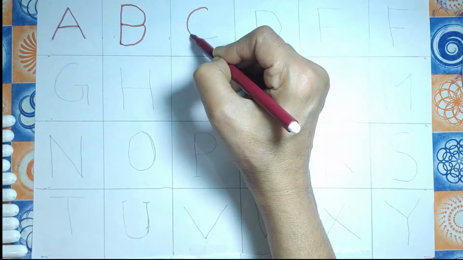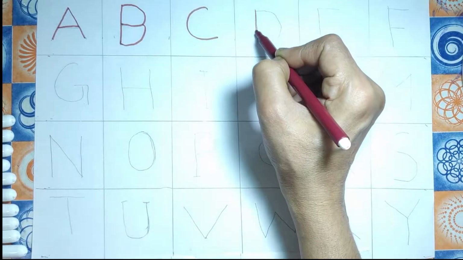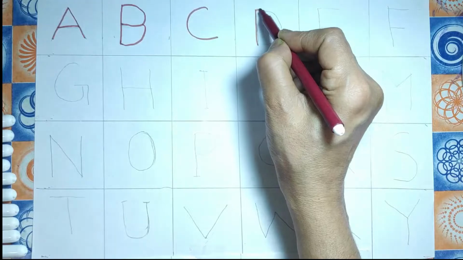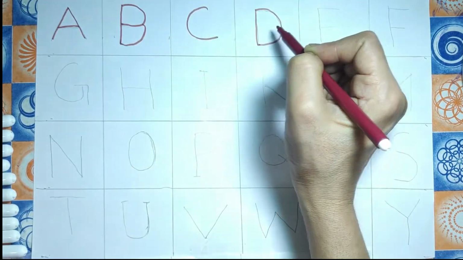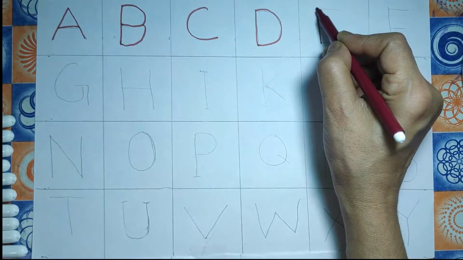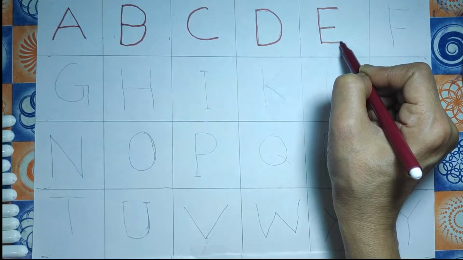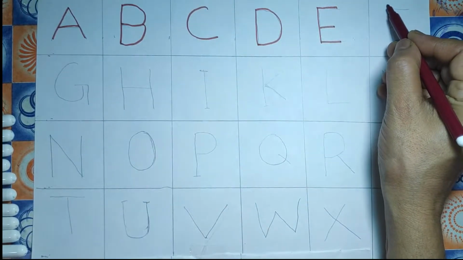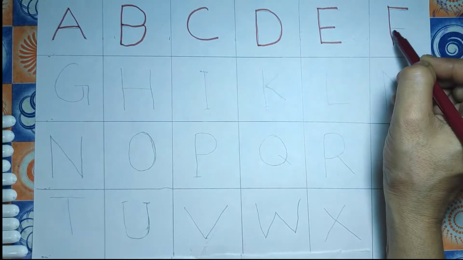C for cat. D for dog. D for donkey. E for elephant. E for egg. F for fish.